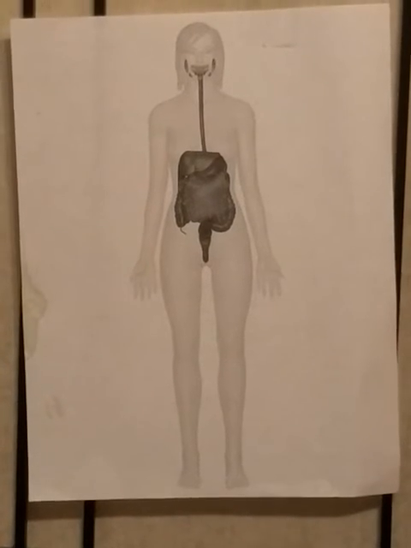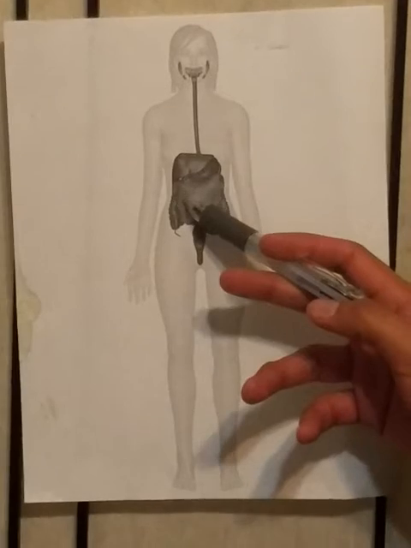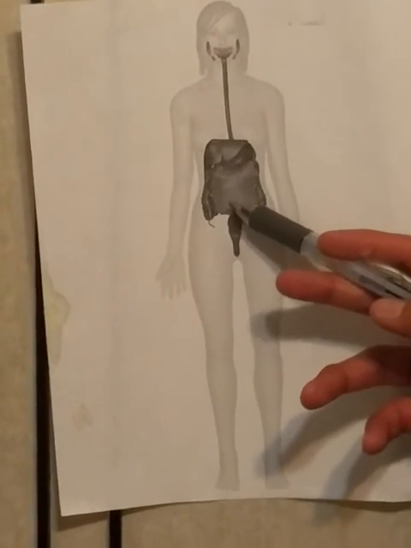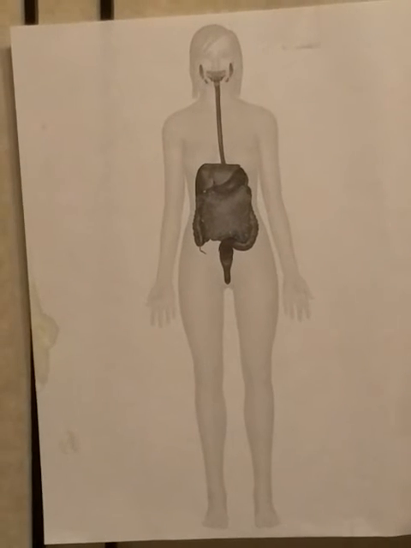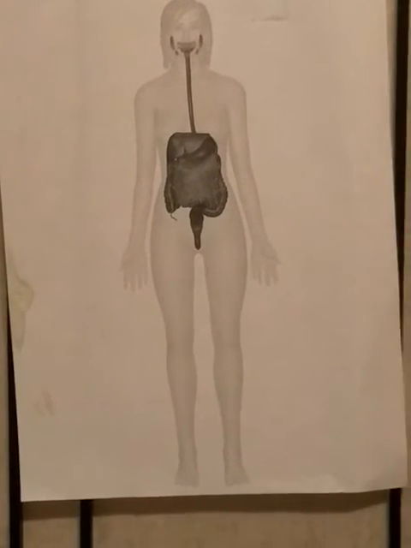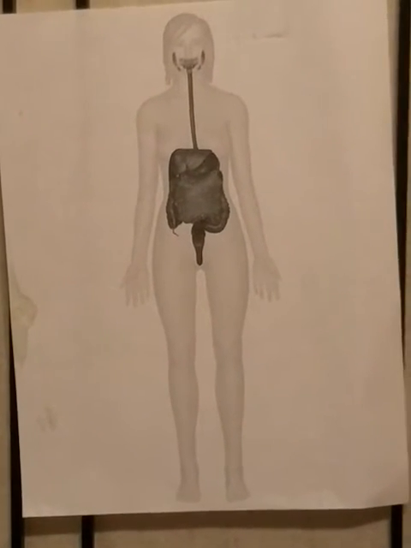mouth. After this process, it goes into the small intestines, which are all these nicely compacted organs you can see here. They are long, thin tubes about 1 inch in diameter and about 10 feet long, which is part of the lower gastrointestinal tract.